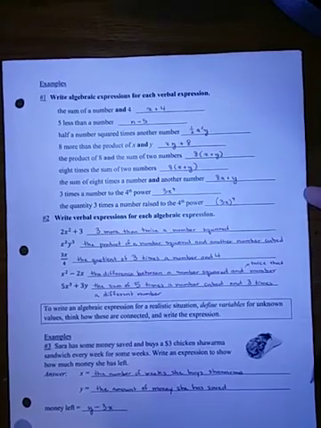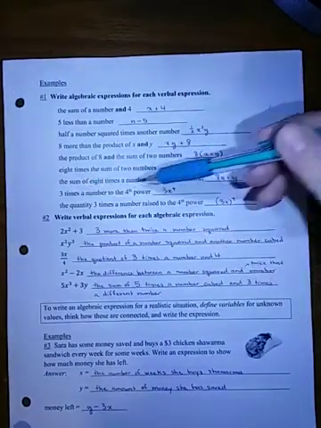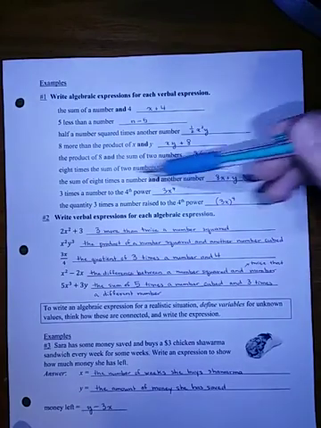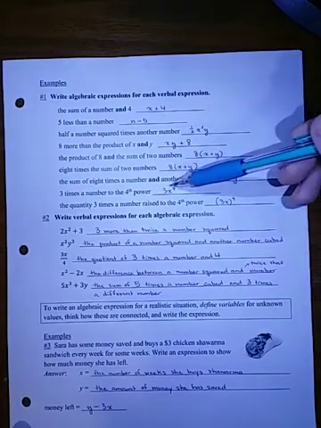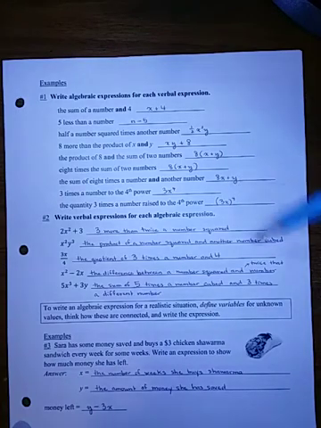The sum of 8 times a number and another number will now sum. The "and" tells us the two parts of that. There's 8 times a number and then another number. So we have 8x and y. So that's the sum of those two things.